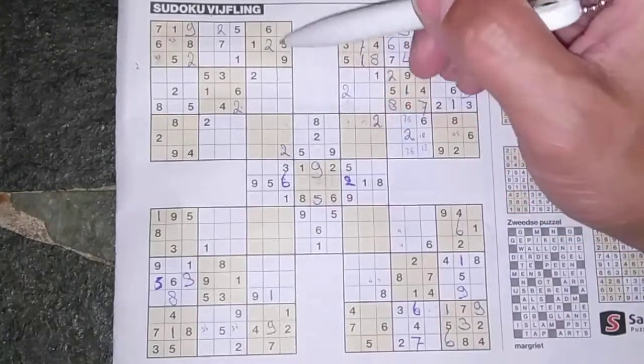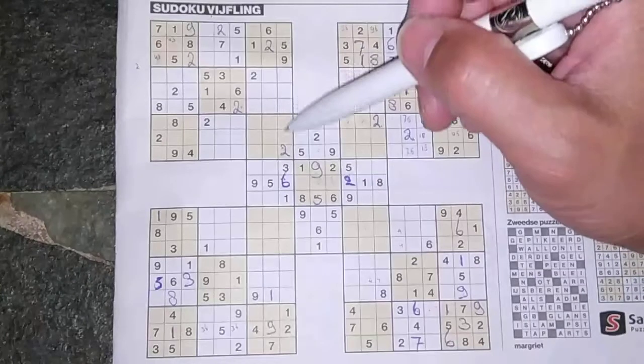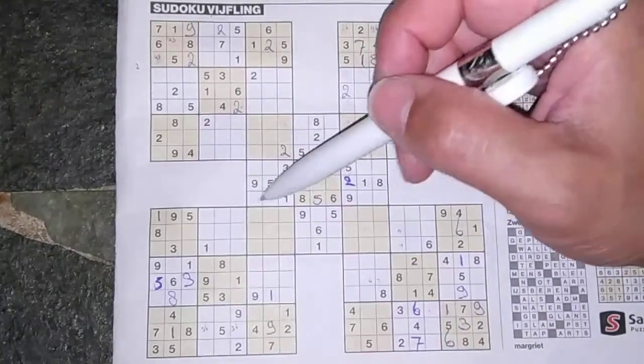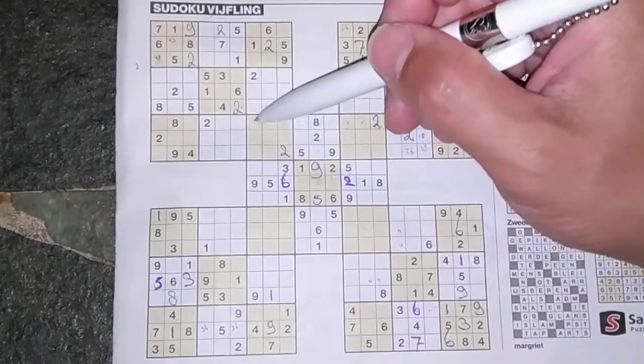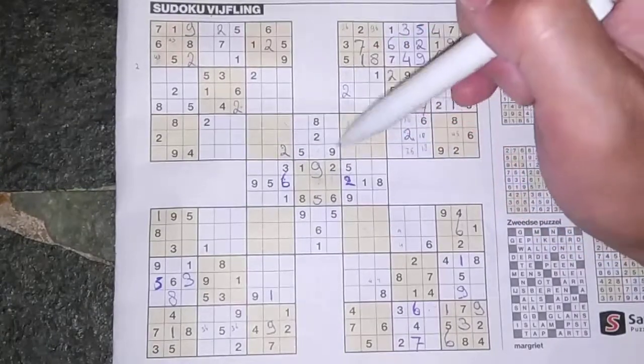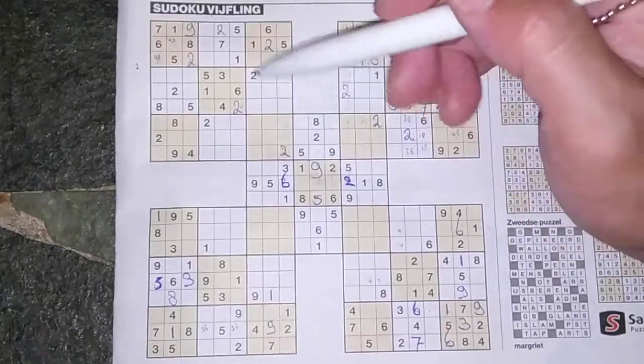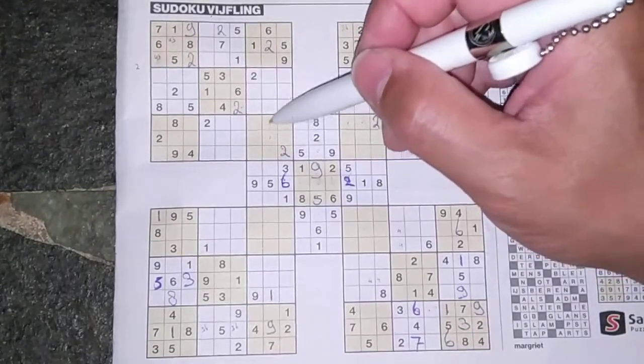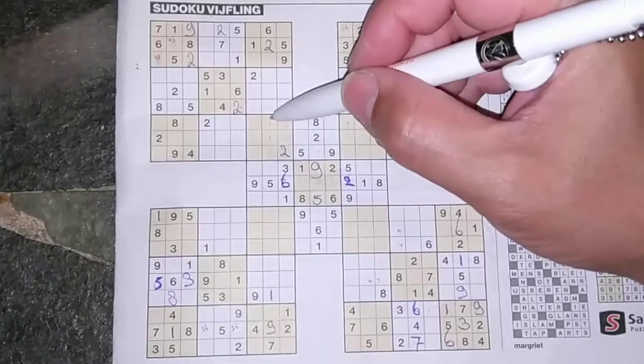Okay, so we have a 9 in this column, so no 9 in these 2 boxes. We have a 9 here, so no 9 in those 3 boxes. Here 9, no 9 in these 2 boxes, so the 9 could be here in one of those 2 boxes.